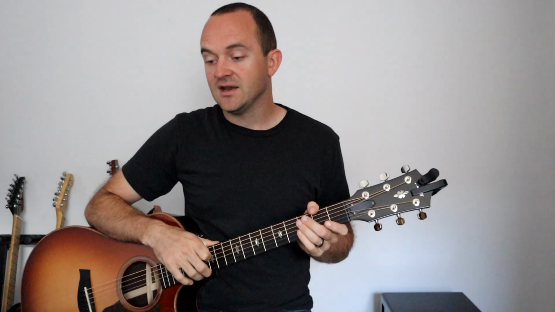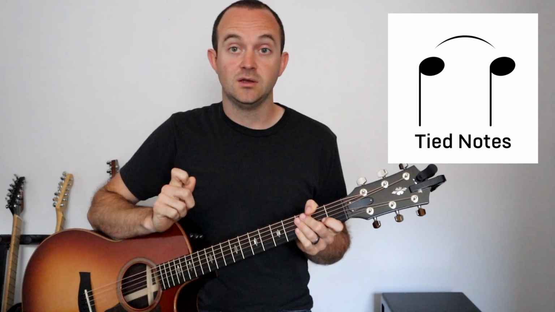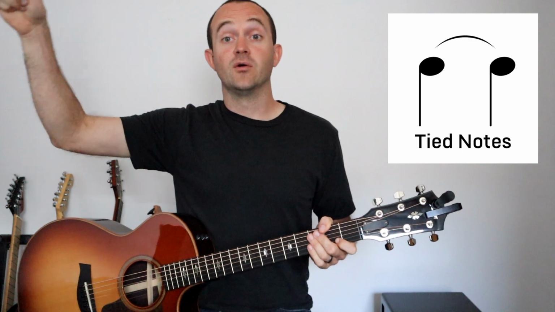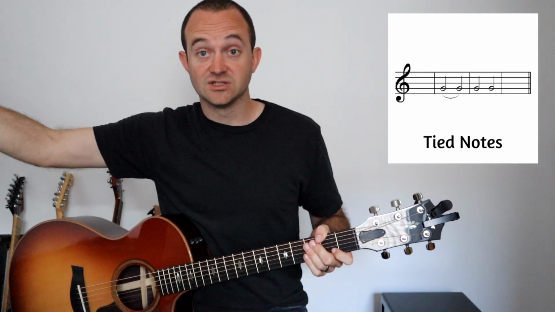Alright, so let's go ahead and take a look at this next exercise. Now, it's going to utilize the pickup notes like we talked about earlier. There's actually another new thing on here that I failed to mention before, and that is ties. So you'll notice that there are some tied notes, which is essentially like kind of an arched line from one note to another note. Now, that can happen within a measure, but can also happen over measures, right?